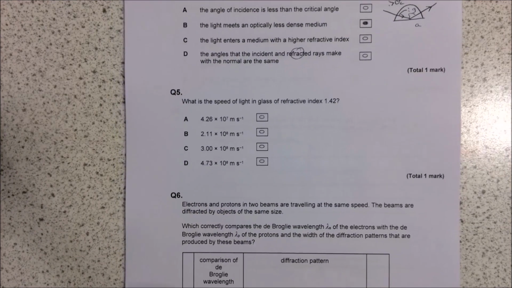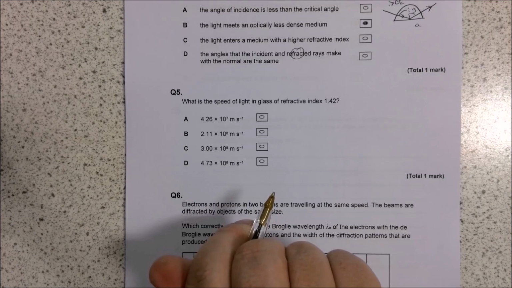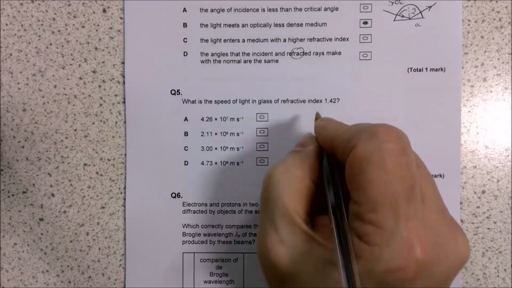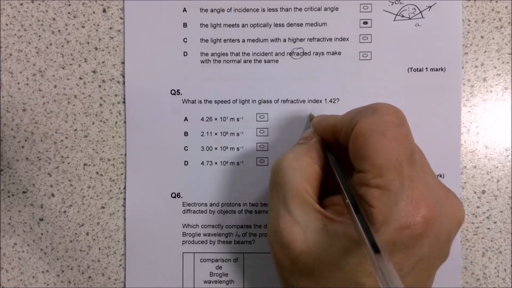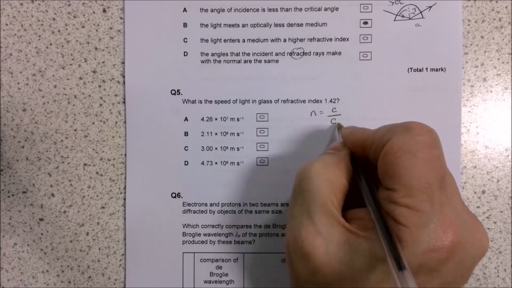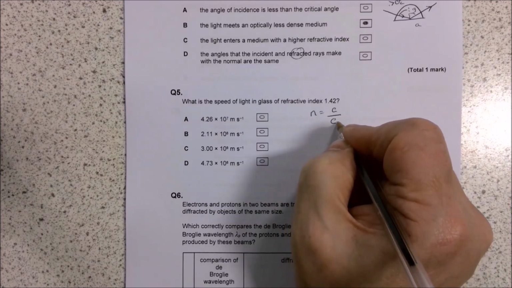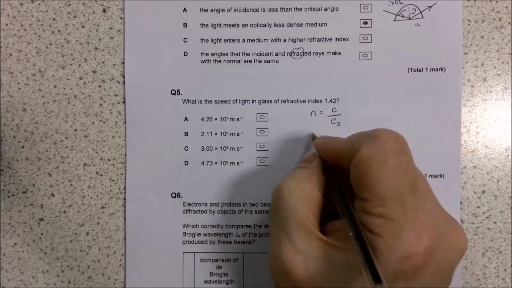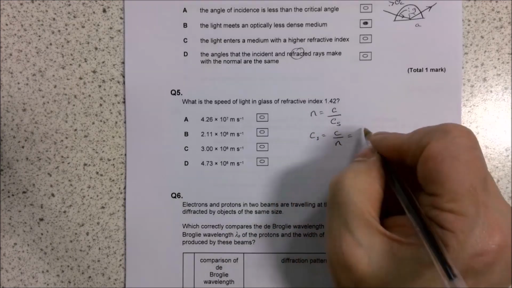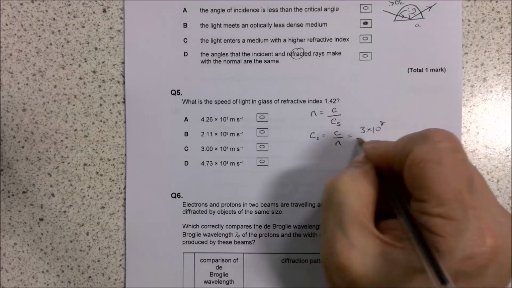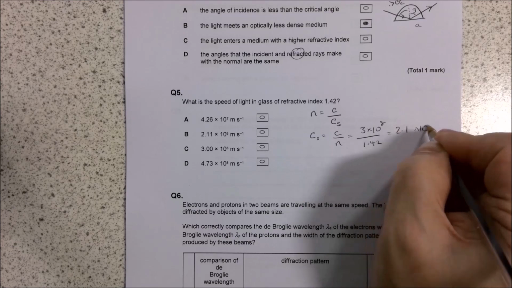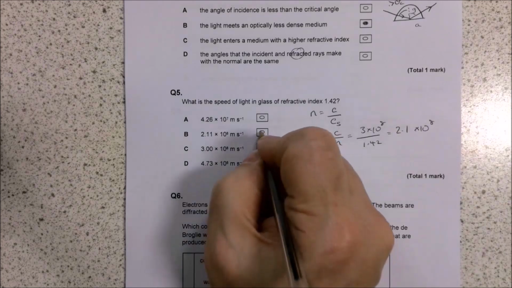Question 5. What is the speed of light in glass with a refractive index of 1.42? Well, you need to understand that the definition of refractive index is that the refractive index is the ratio of the speed of light in a vacuum divided by the speed of light in a substance. So the speed of light in a substance is the speed of light in a vacuum divided by the refractive index. That's 3 times 10 to the 8 divided by 1.42, and that comes to 2.1 times 10 to the 8, which is B.